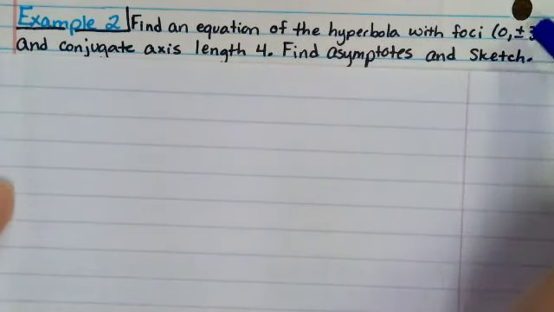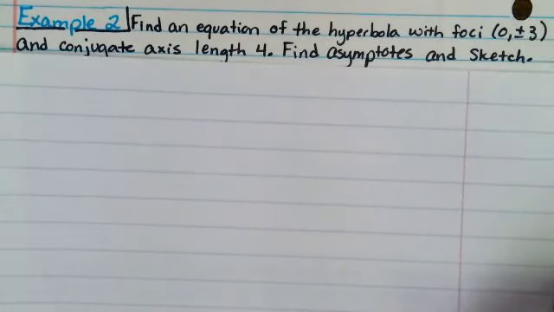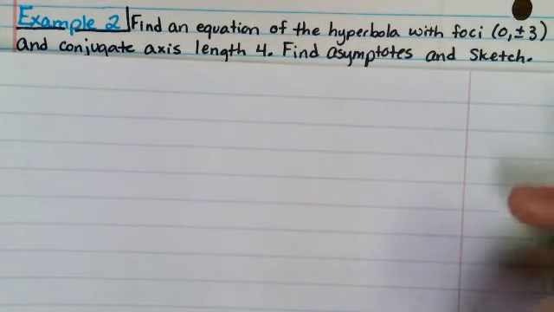The first thing that I'm really noticing is them giving us the foci right there, which is really nice to work with, because we can usually see our C value from that. Sometimes we can tell the center if it's (0, 0), or we can tell parts of our center, even if it wasn't. And a lot of times we can even tell which way this thing is going to be facing.